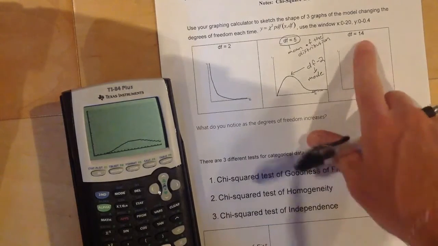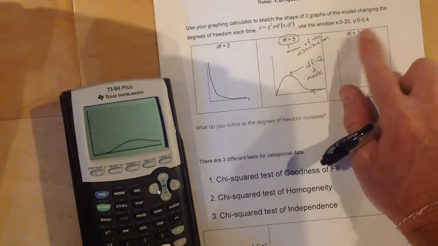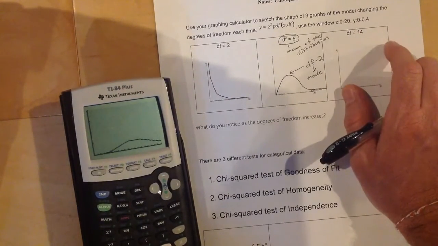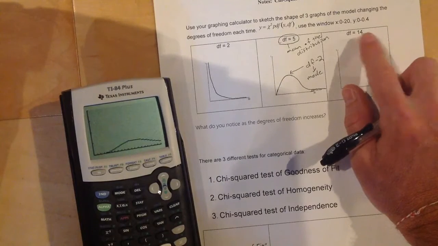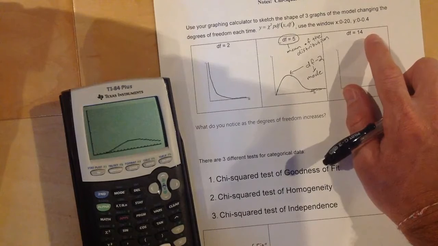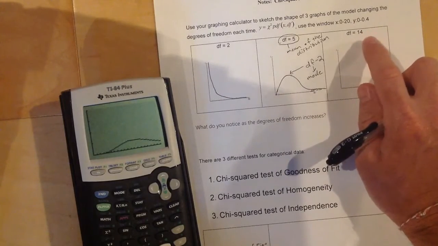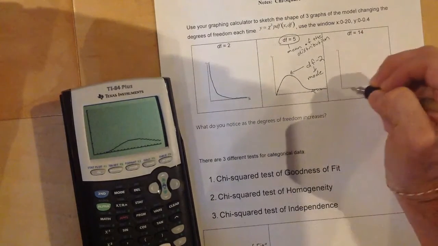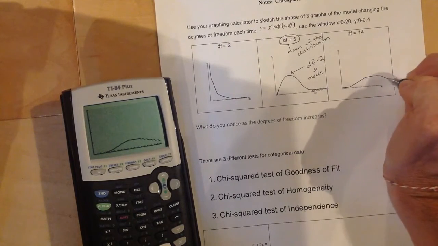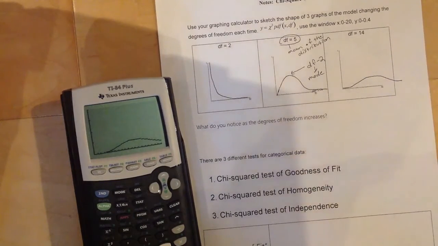The reason is the degrees of freedom is related to the number of categories you have. As your categories increase, the odds that every single category is going to be exactly at the expected value becomes less and less likely. So that's why the curve shifts here. We'll just shape this in and put it that way.